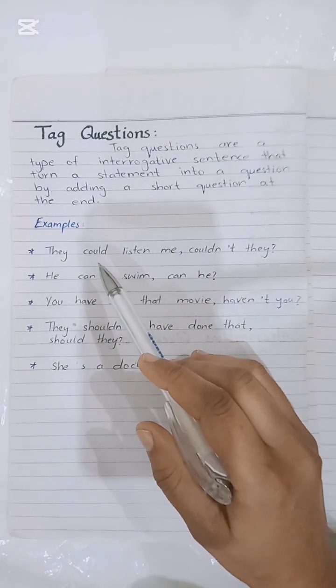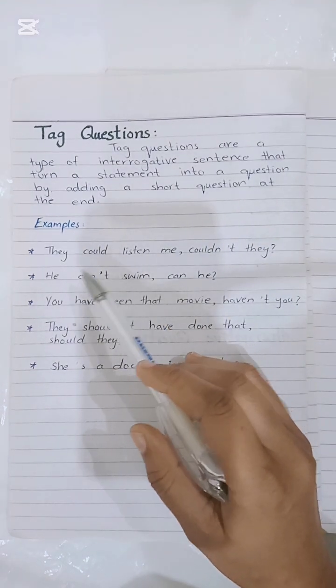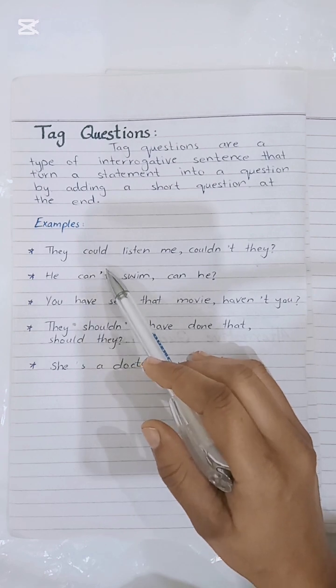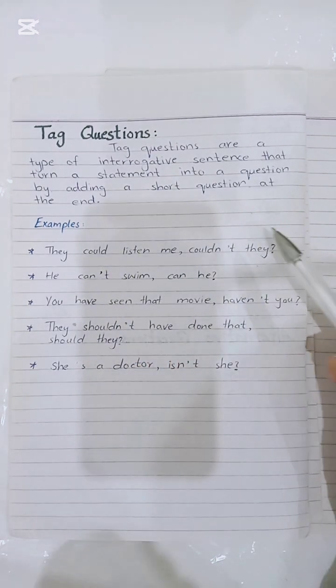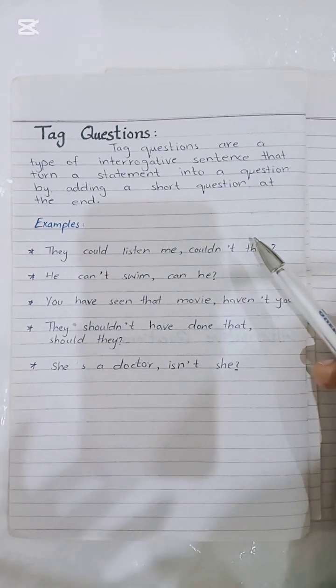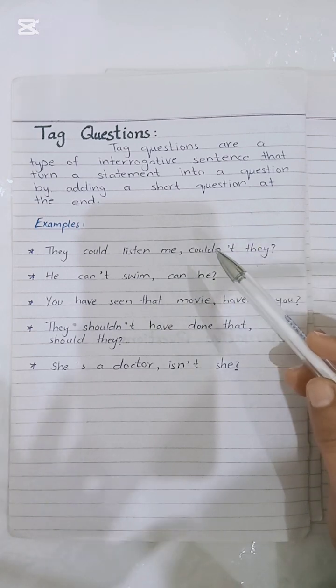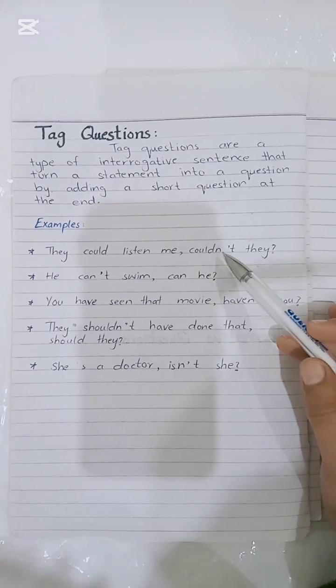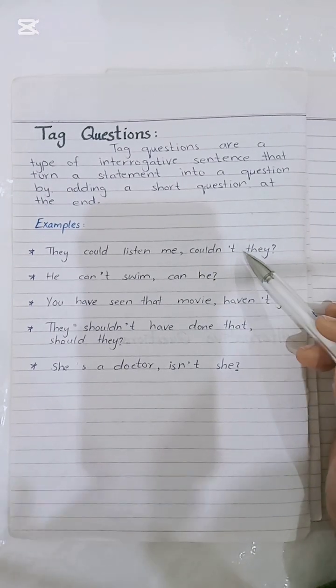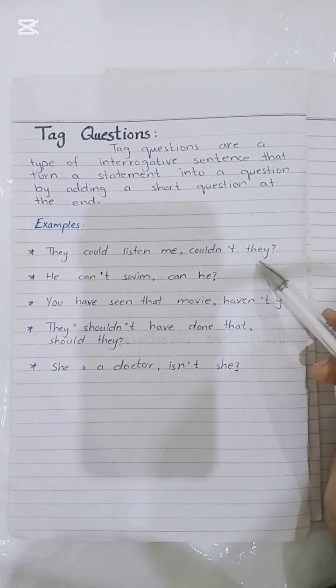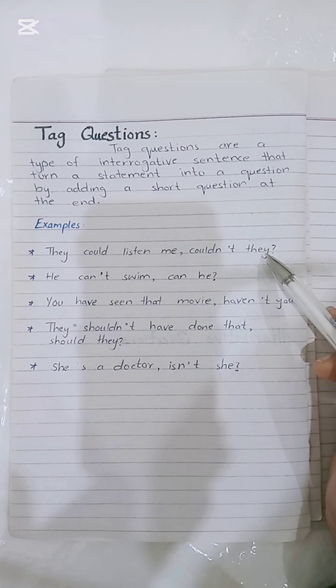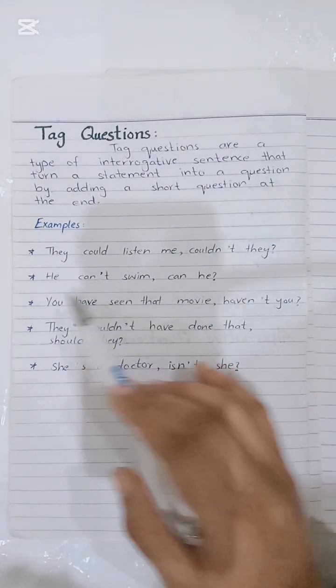In the first sentence, you can see that the helping verb of the sentence is could, so that's why the question phrase also consists of could, with the addition of not to make a clarification. It is also the same according to the subject of the sentence.